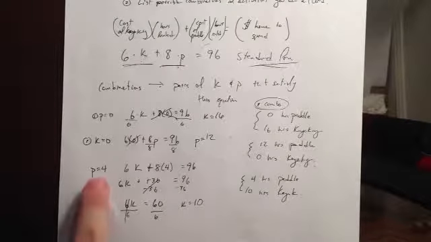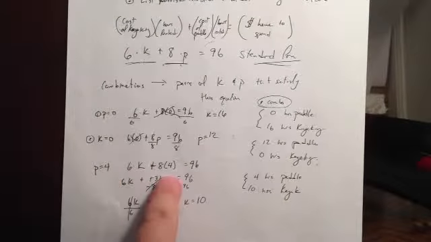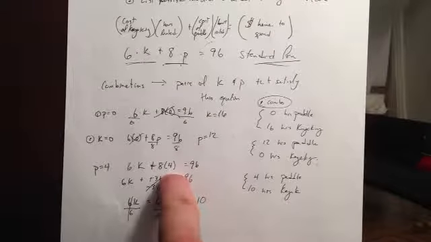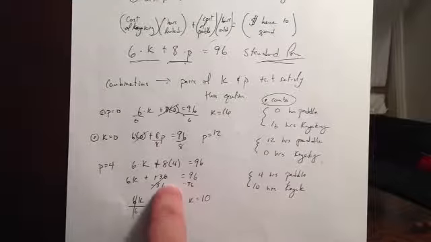So maybe I decide I want to divide my time up by, say, spending 4 hours paddle boating. So I plug in 4 for P, and I work backwards to figure out how many hours I could kayak.